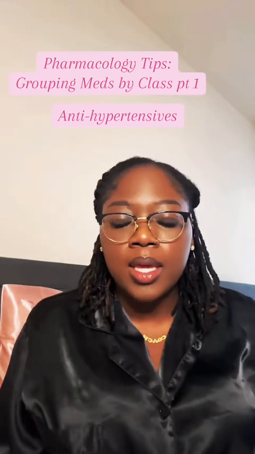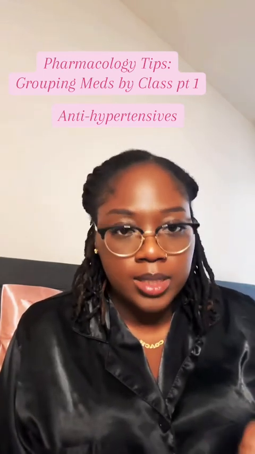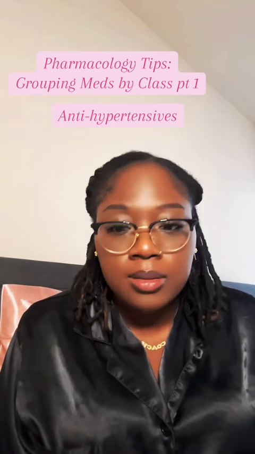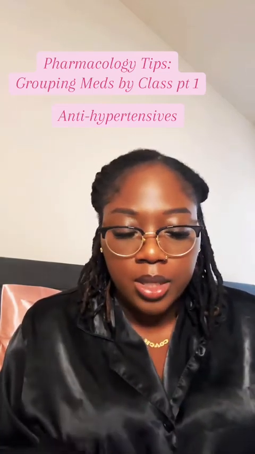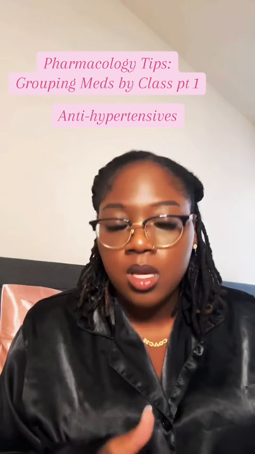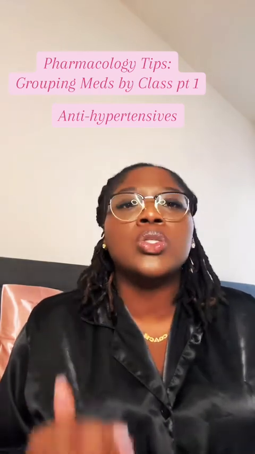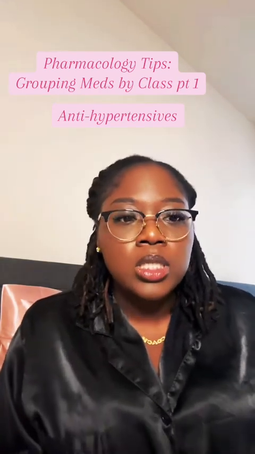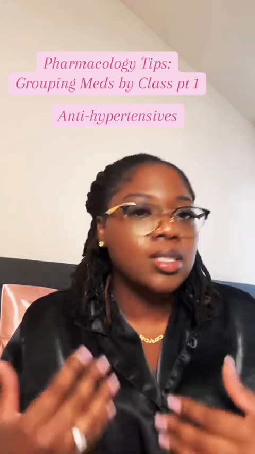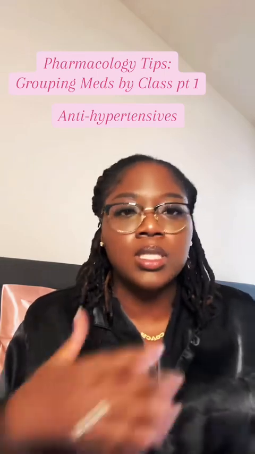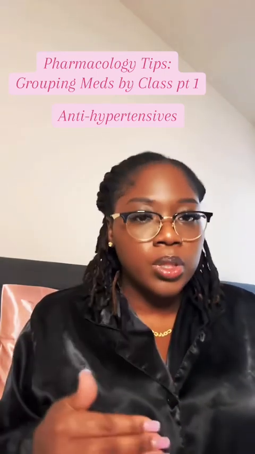So let's take anti-hypertensives, for example. The common examples of anti-hypertensives would be beta blockers, ACE inhibitors, and calcium channel blockers. All of these are going to lower the blood pressure. Hypertension means high blood pressure, so the purpose of an anti-hypertensive is to lower the blood pressure.